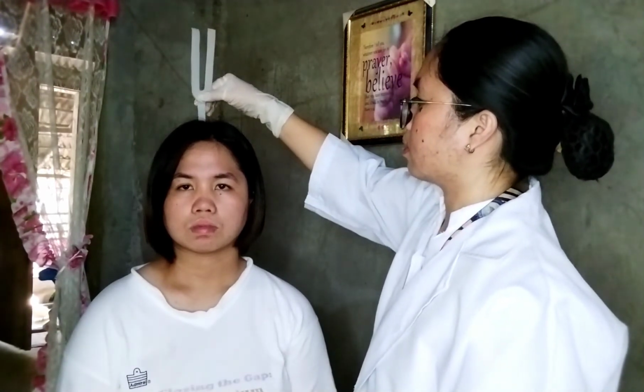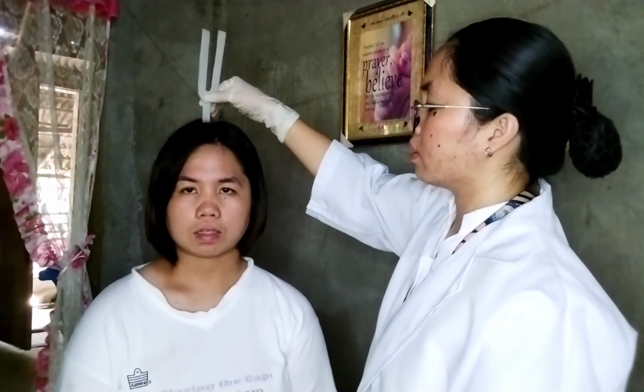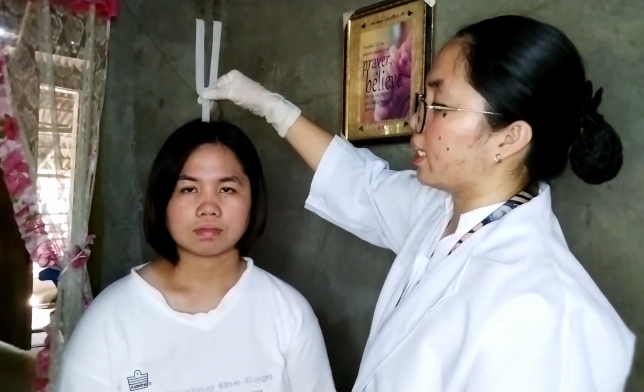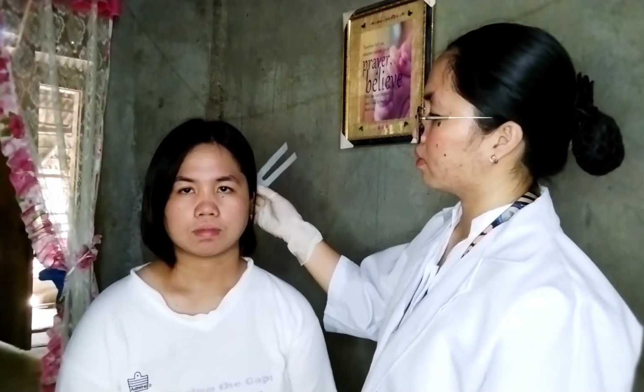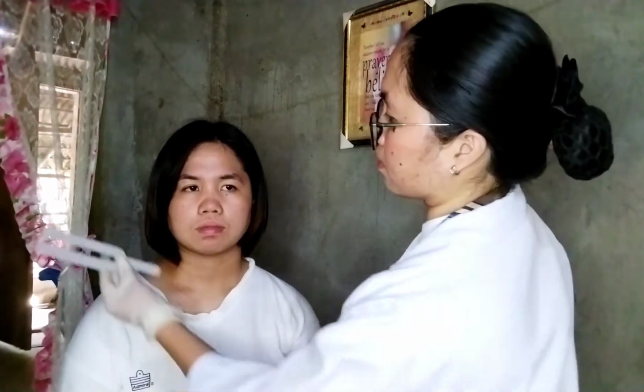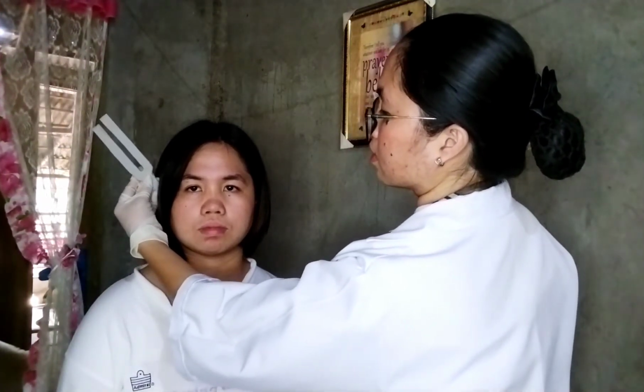And for the cranial nerve number 8, auditory, assess the client's ability to hear the spoken word and the vibration of a tuning fork. Can you hear vibration? Yes. In both ears? Can you hear vibration? Can you hear vibration? Yes.